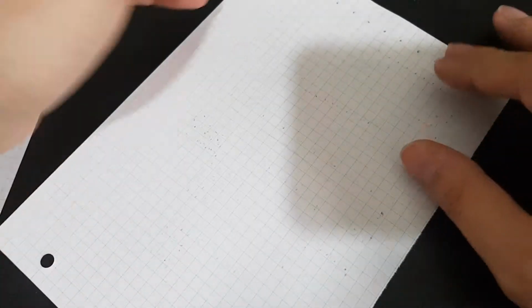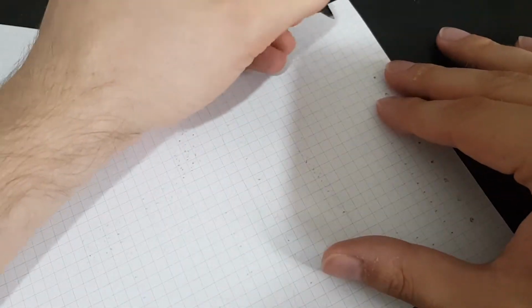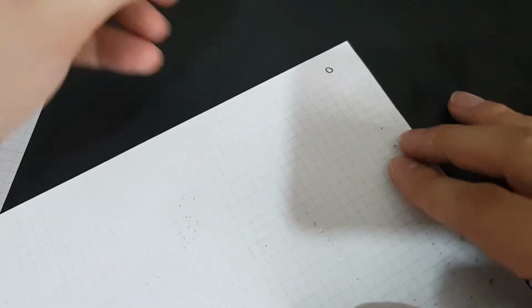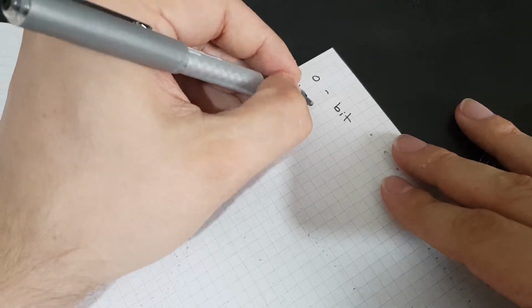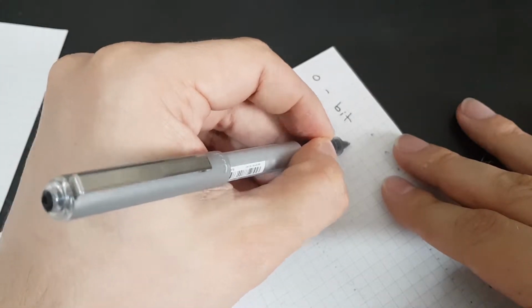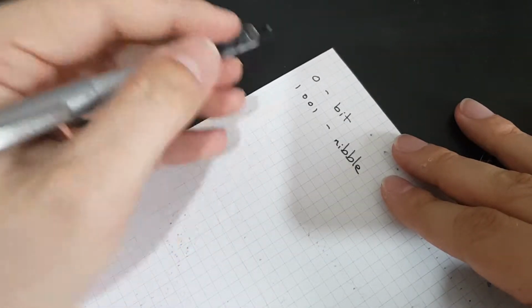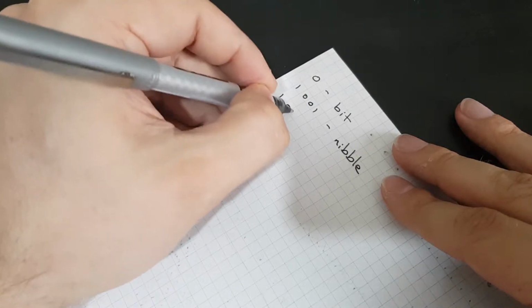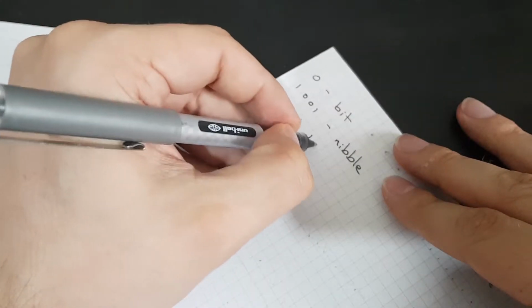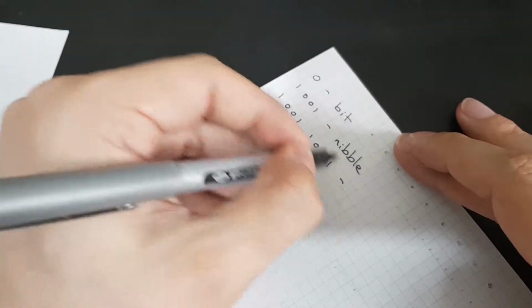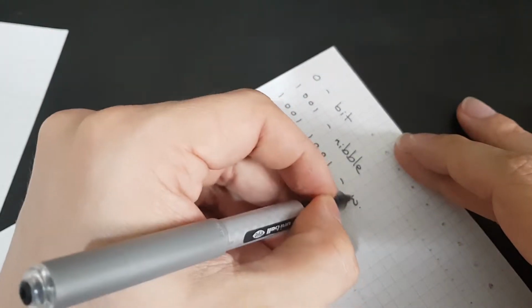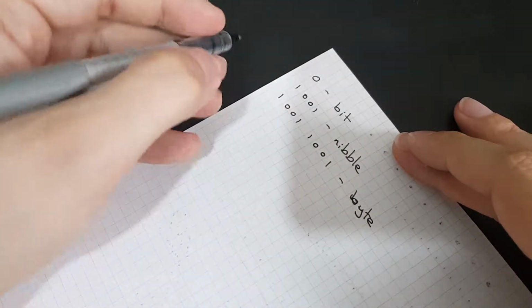So if we take a look at the way that things work, we have a single bit. Okay, so this is just a bit. We then can have 4 bits. And this is what we call a nibble. So a nibble is 4 bits. If we have 8 bits, which is what a lot of people probably know about, the Commodore 64 was an 8-bit computer, that's a byte. So 8 bits is a byte.